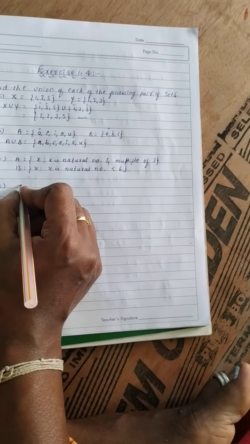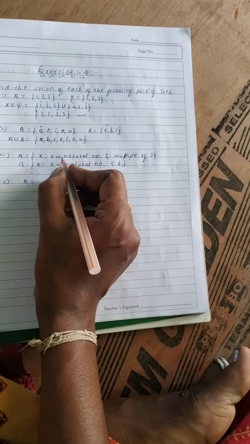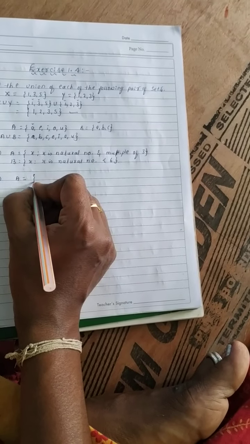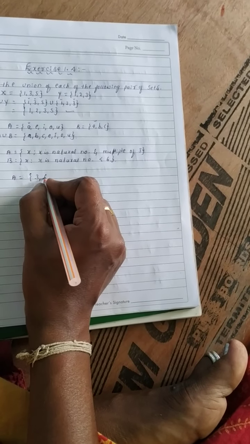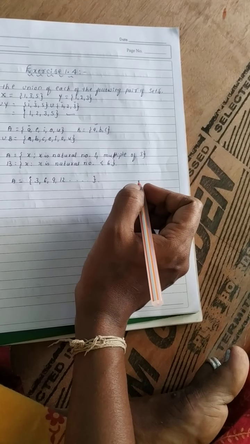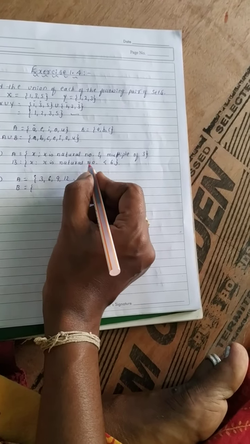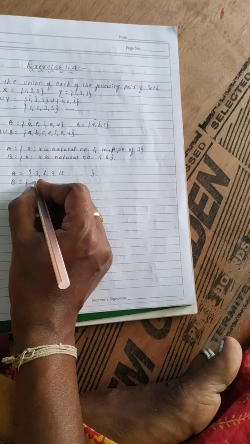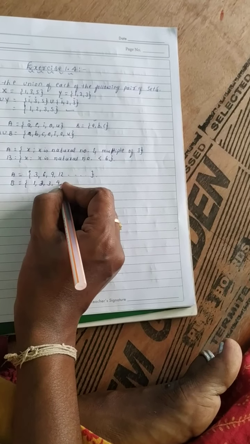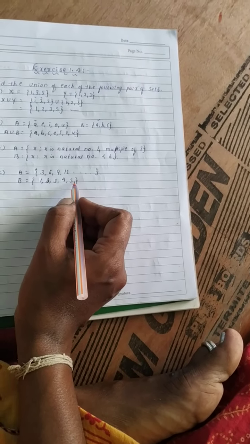First we need to write it in roster form. For A, the property is that it is a natural number and also a multiple of 3. That means we can write the multiples of 3 as 3, 6, 9, 12, etc. As we know, the natural numbers have an infinite number of elements. Next, B is a natural number less than 6, which is nothing but 1, 2, 3, 4, 5. Since it is less than 6, we need to write only till 5.